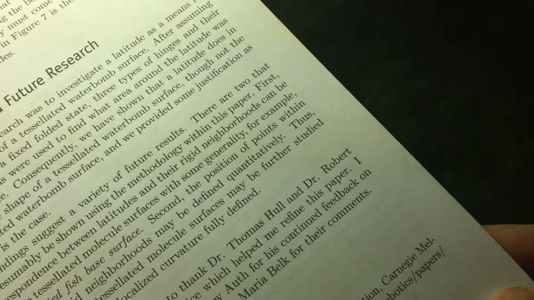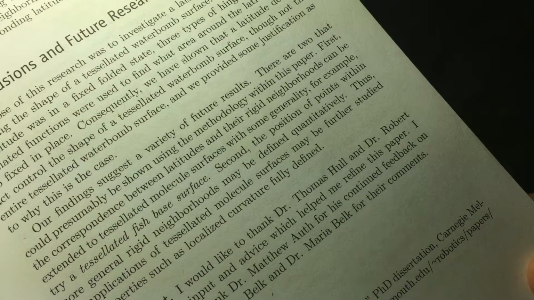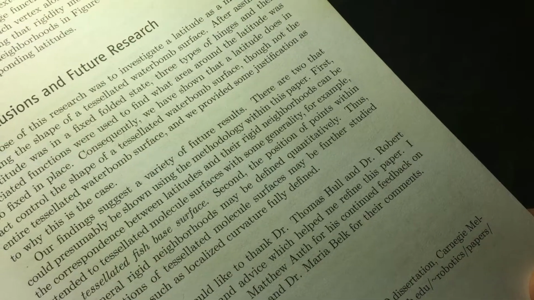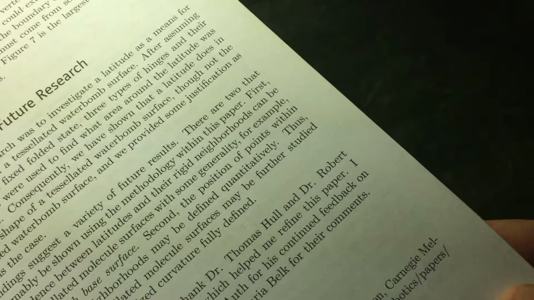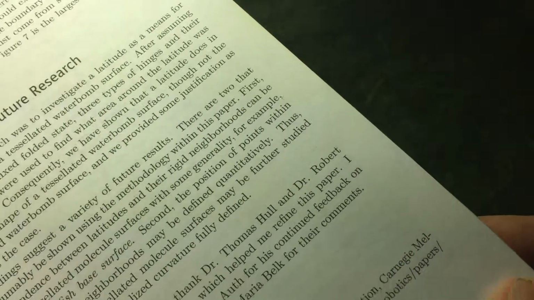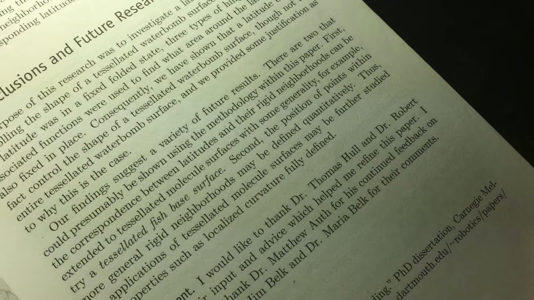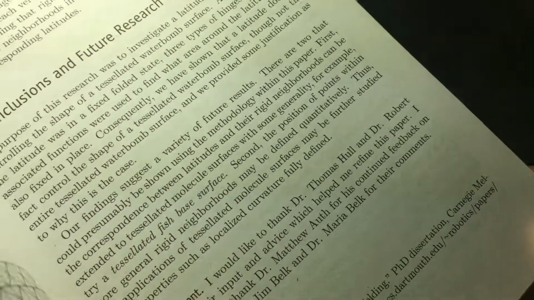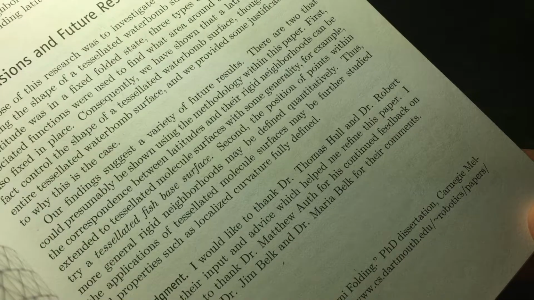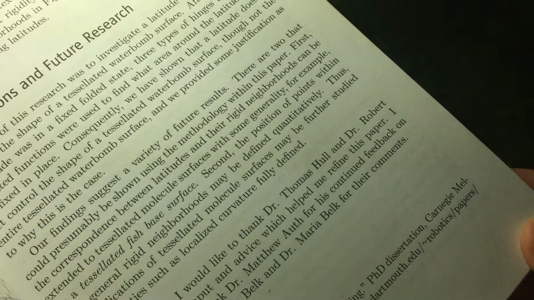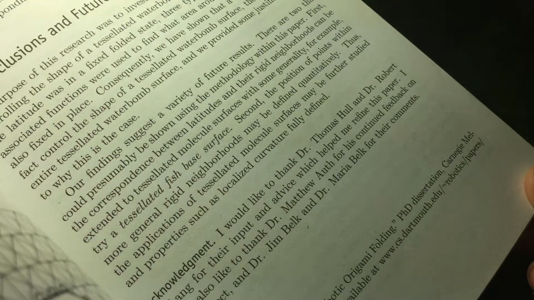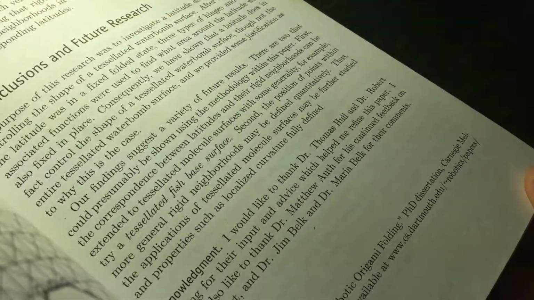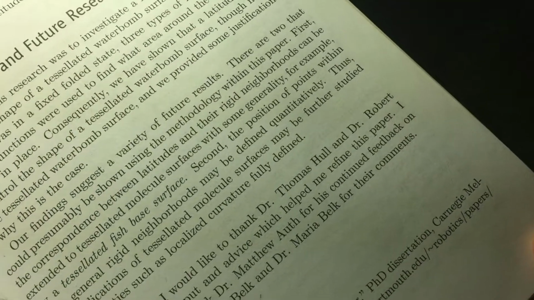Second, the position of points within more general rigid neighborhoods may be defined quantitatively. Thus, the applications of tessellated molecule surfaces may be further studied, and properties such as localized curvature fully defined. That concludes the paper.